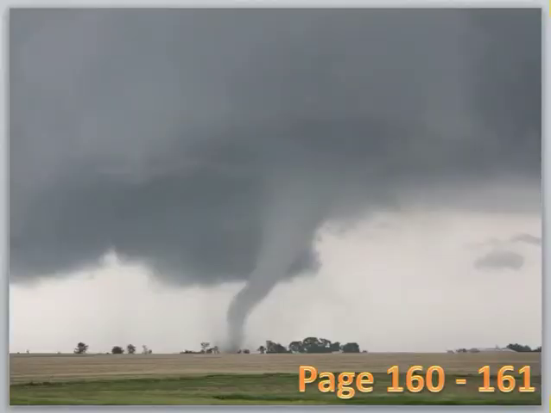Turn your book to page 160 and 161. You should find a page that has a tornado similar to this one. Today we're going to talk about weather.